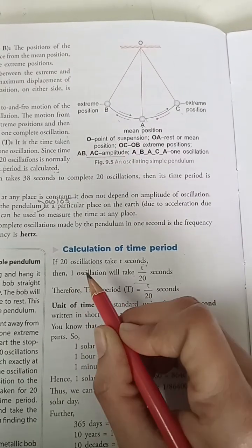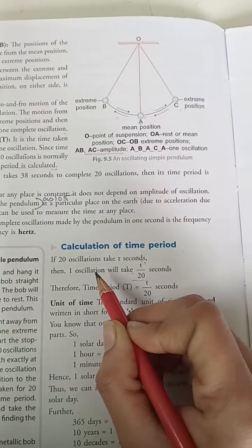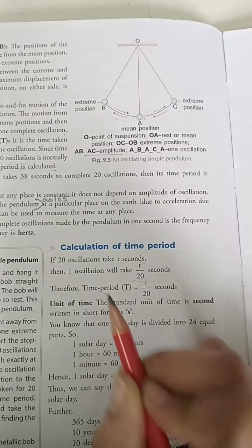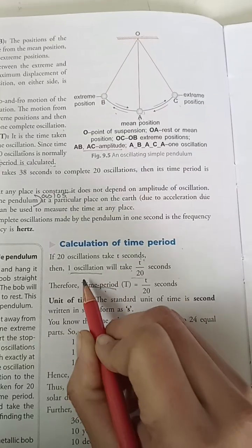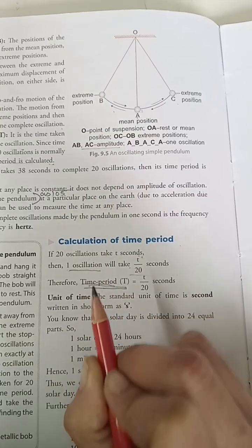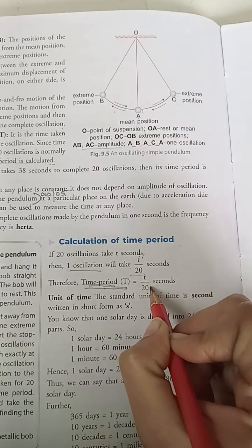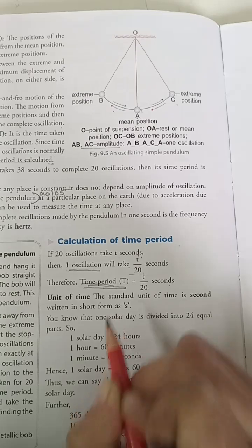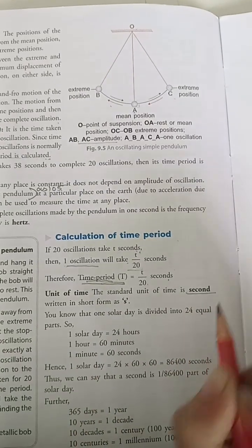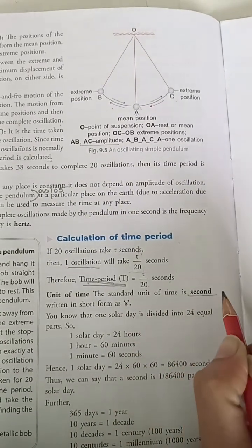It is the time taken by the pendulum to complete one oscillation. So the time period, capital T, is equal to t upon 20 seconds. What is the SI unit of time? That is the second.